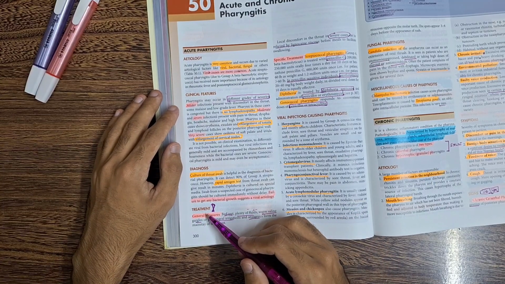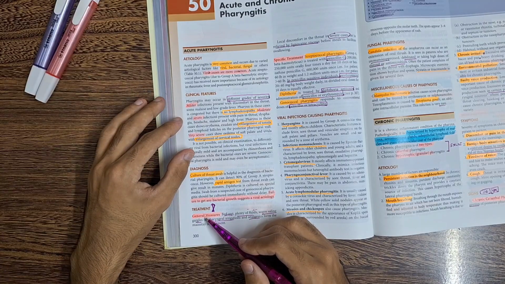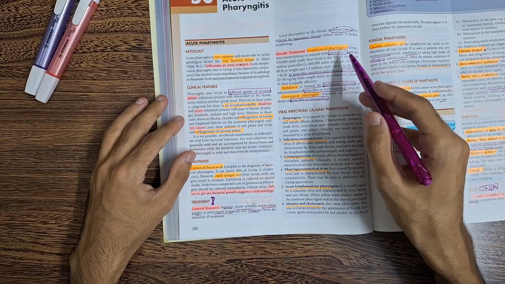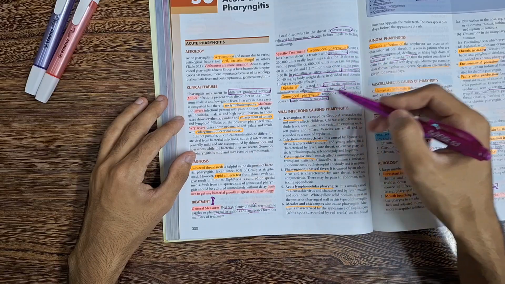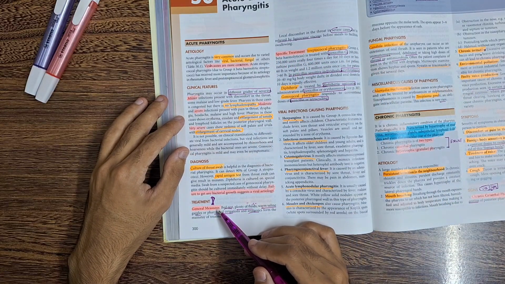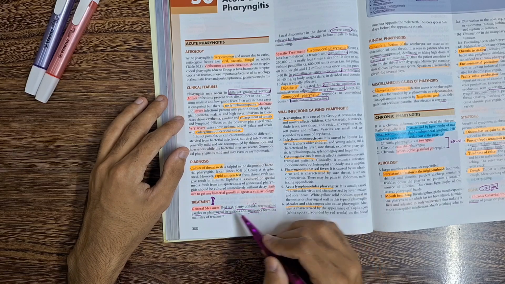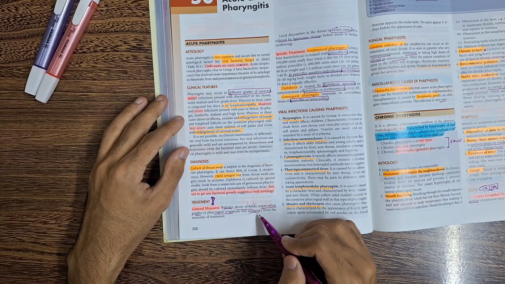Because pharyngitis is something that I think almost a lot of people have experienced, right? So the treatment is based on the culture, right? That is a medical treatment, which is specific. But the general measures for a patient with pharyngitis are bed rest, plenty of fluids, saline gargles, and pharyngeal irrigations and analgesics.